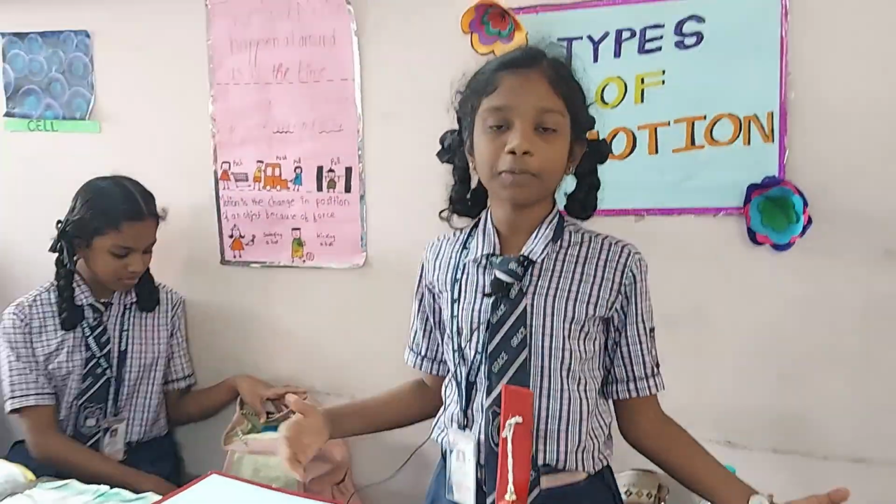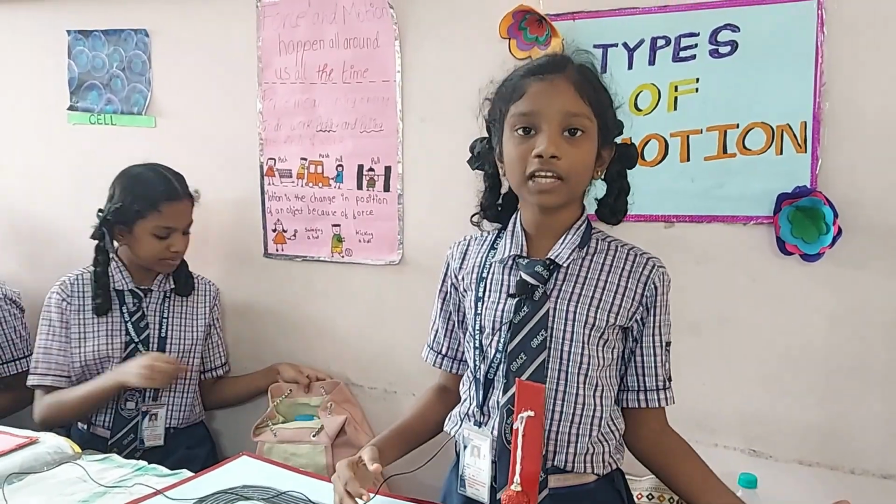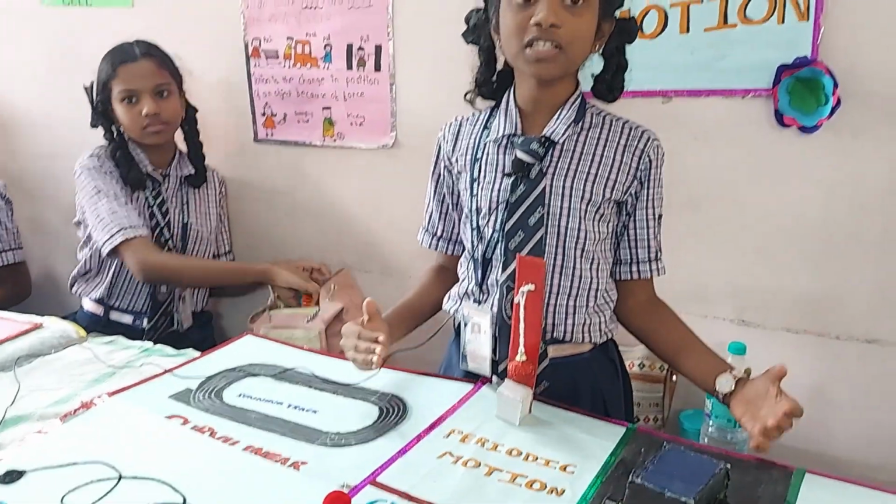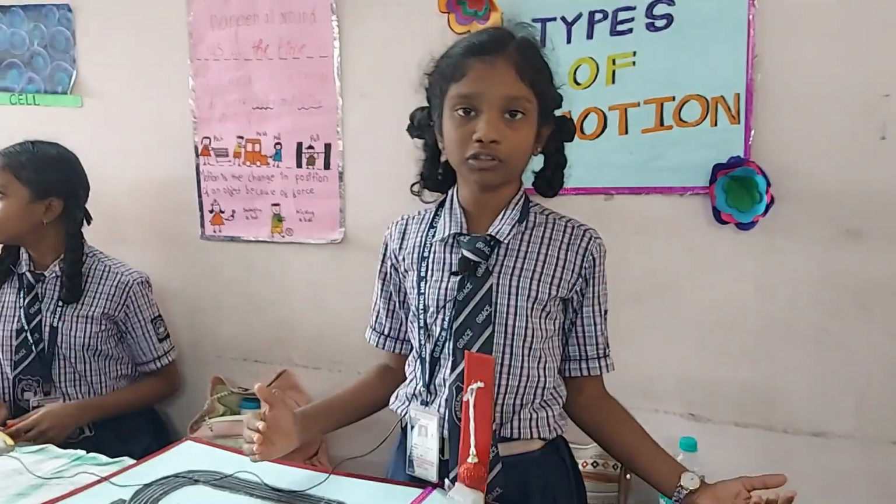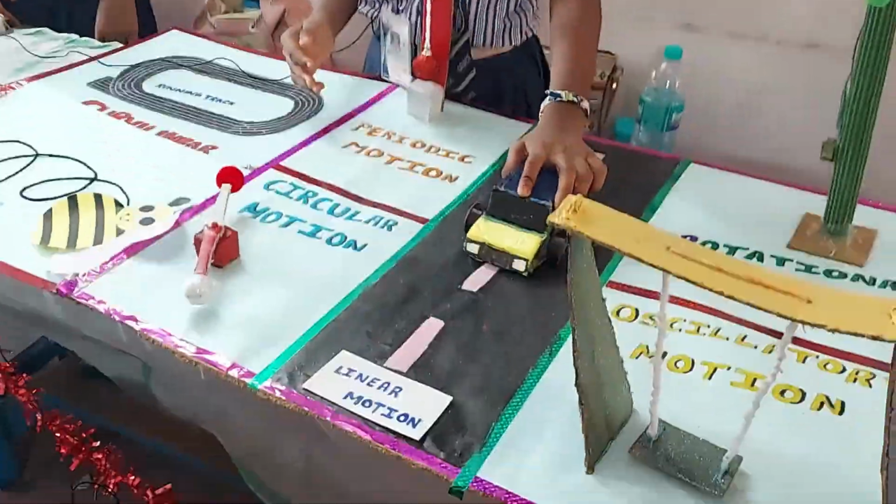Here is the model depicting the types of motion. First, let me define motion. Motion is the change of position of an object with respect to time. There are 6 types of motion. Here we go. Linear motion is the motion in a straight path.